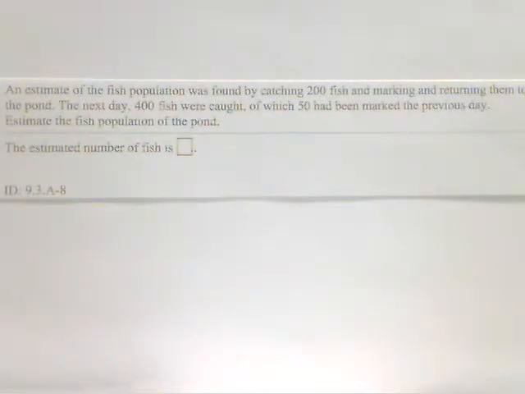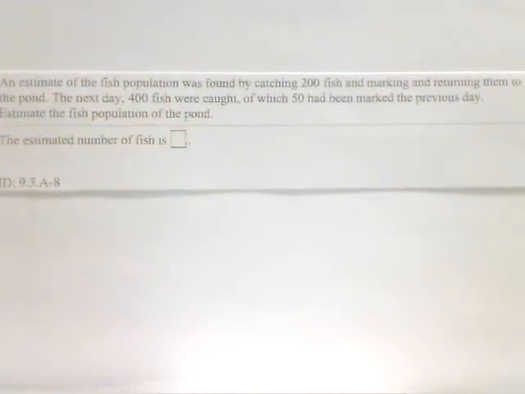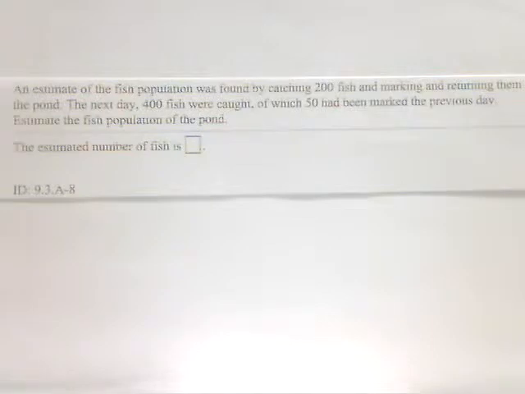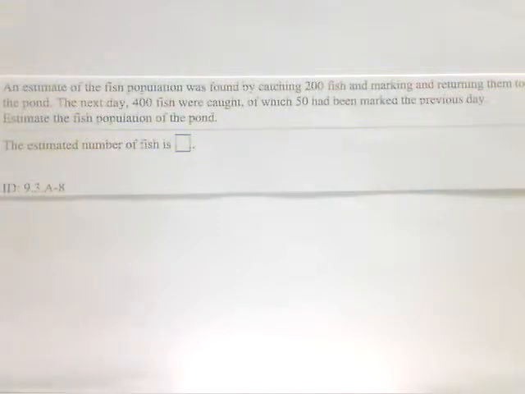Okay, in this video, we'll look at the homework in section 9.3. There's only like two problems. It deals with simulations. In this problem, we have an estimate of the fish population that was found by catching 200 fish and marking them and returning them to the pond. The next day, 400 fish were caught, of which 50 had been marked the previous day. And we want to estimate the fish population in the pond.